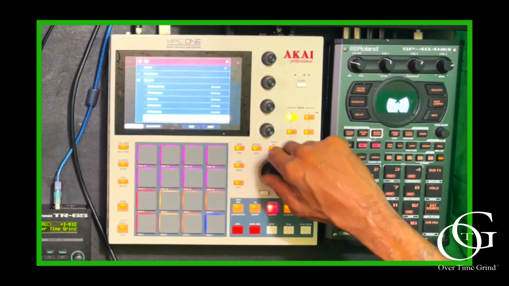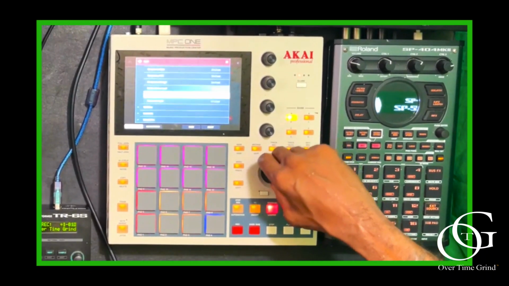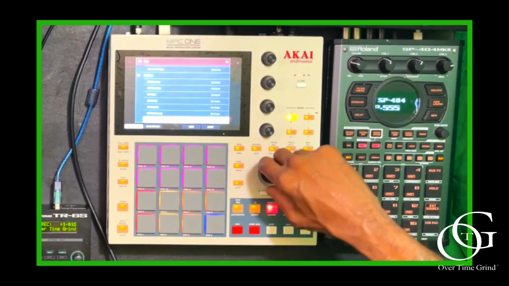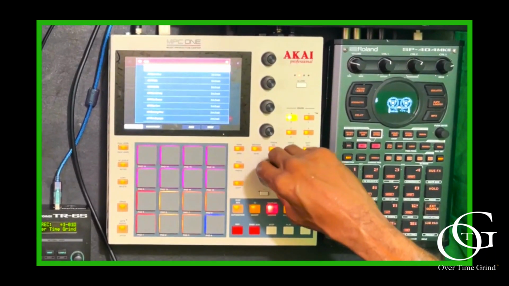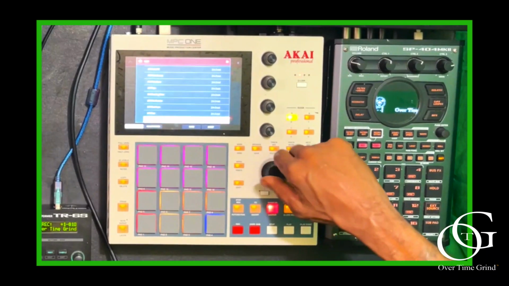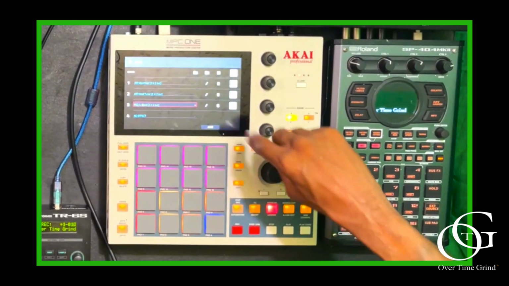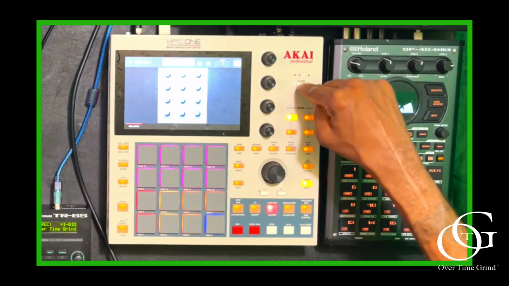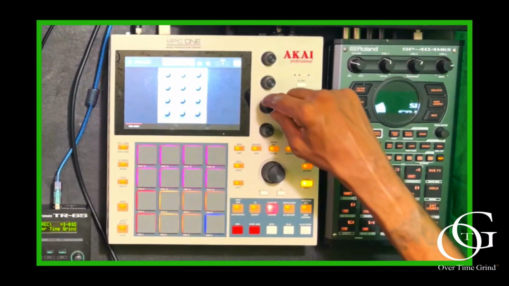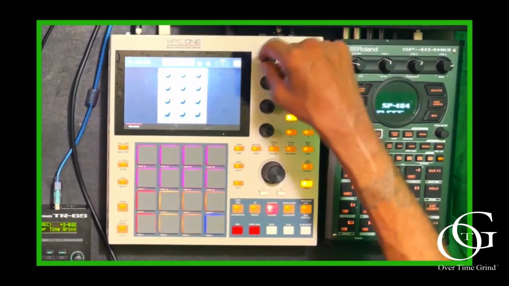I'm going to add an EQ because I want to do that. So I'm going to add an EQ. 4-band EQ, come over. I'm going to turn my highs up. I'm going to crank those, my mids, turn down my lows.